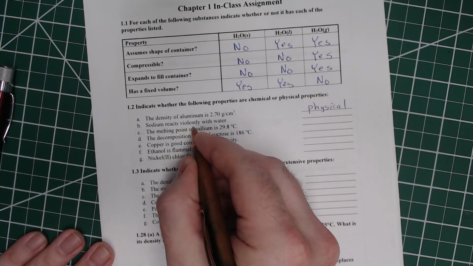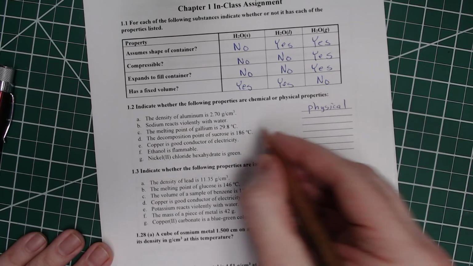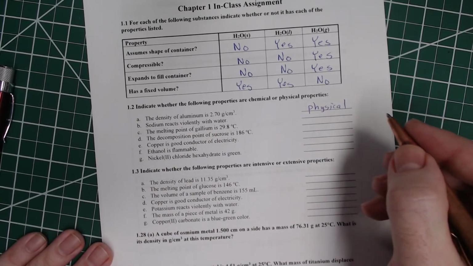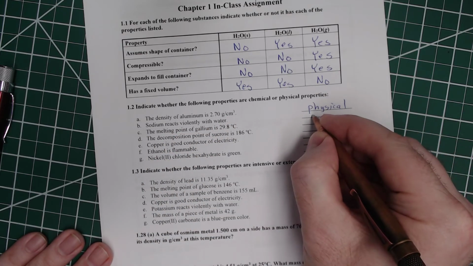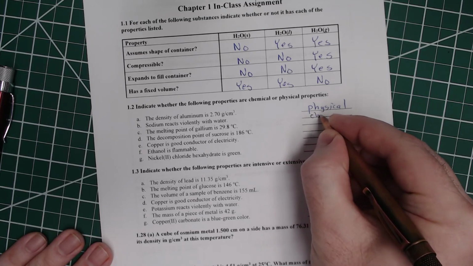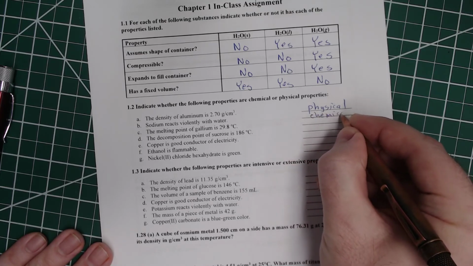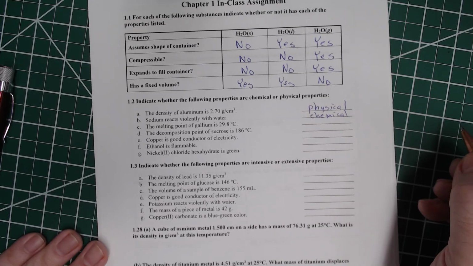All right, sodium reacts violently with water. Well, if it's reacting with water, then that means we're going to have a chemical reaction occurring. So that is a chemical property. The fact that it reacts violently, that is a chemical property.